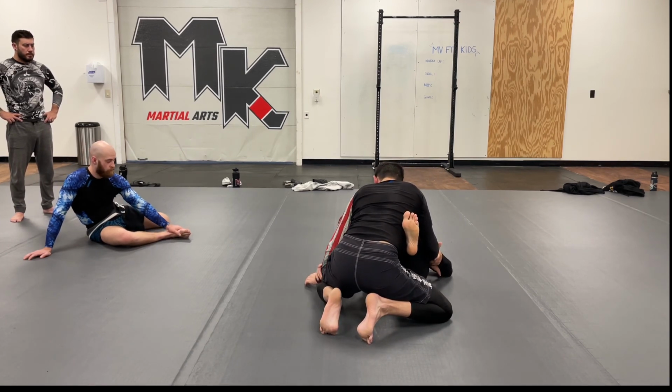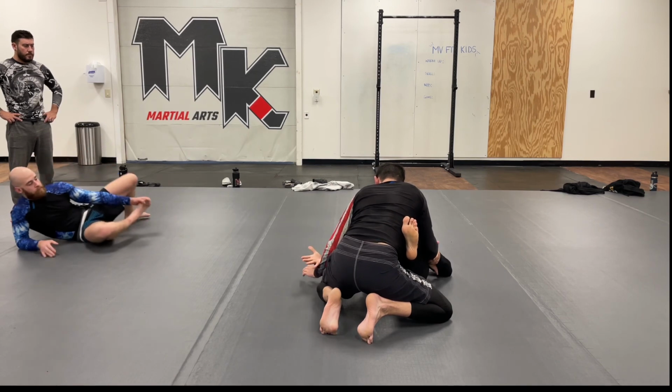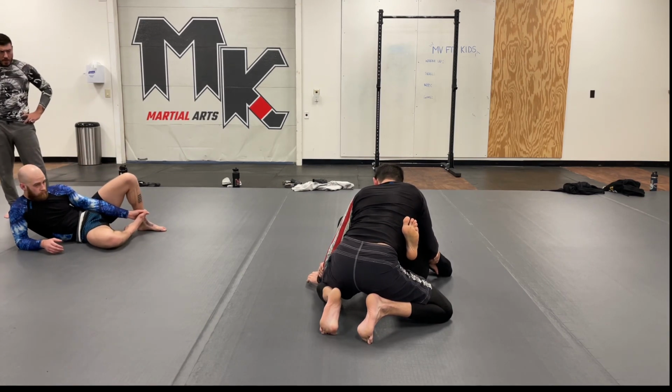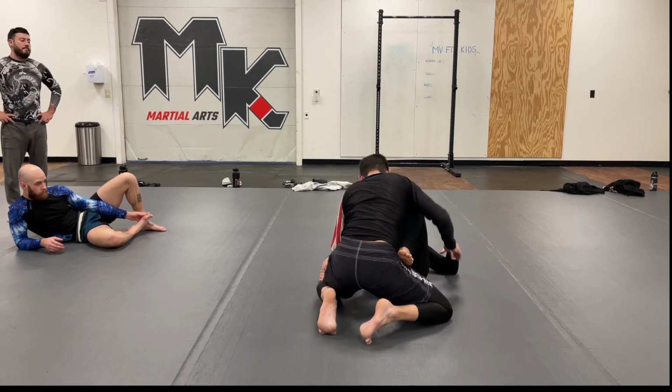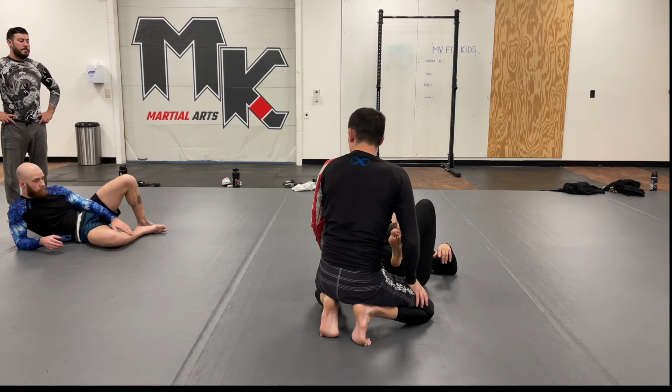I'm in the same kind of split guard position where I just was when we escaped the regular side control. It was more like this, but that's okay. It's the same thing. Any questions? Okay, let's work.